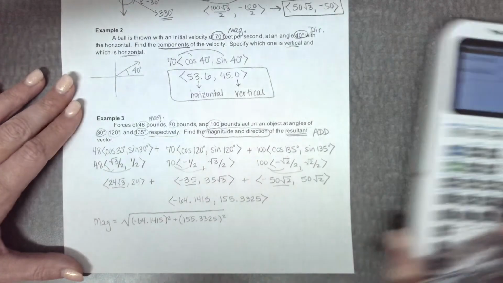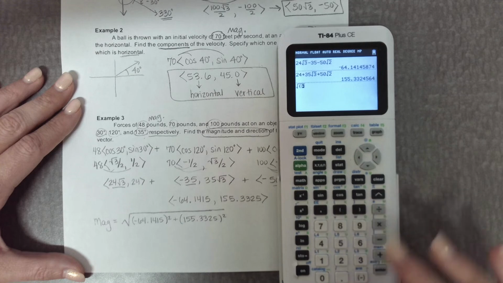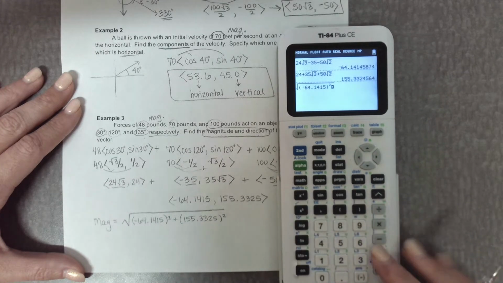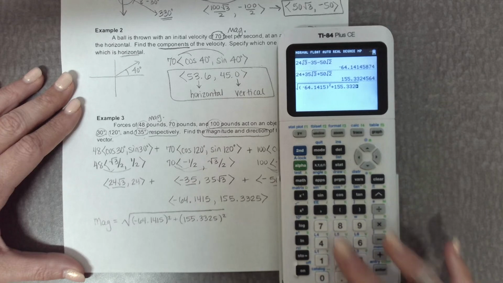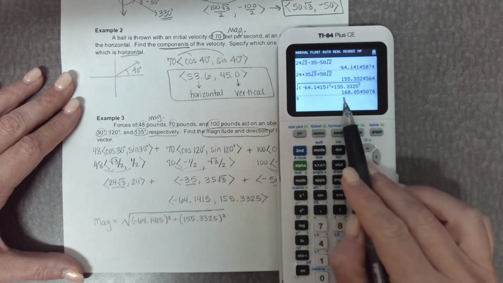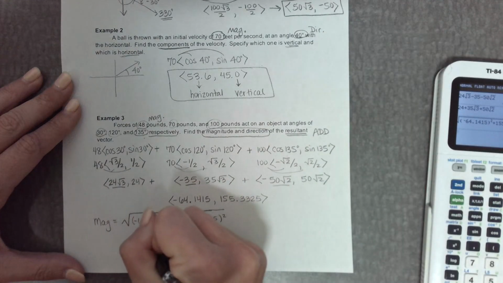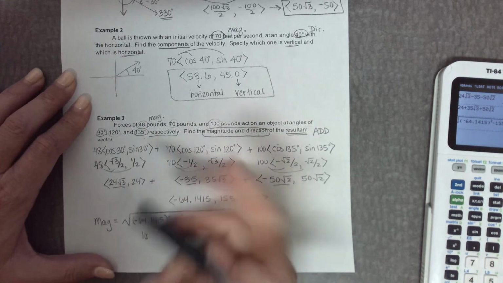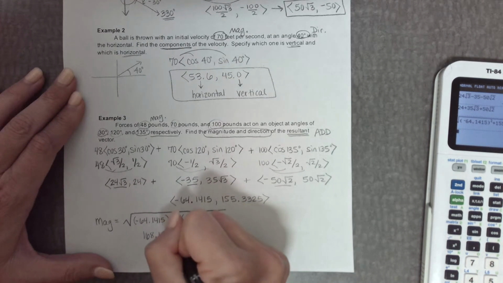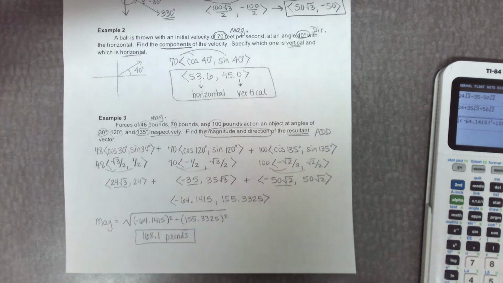And I'm going to type all that in the calculator, and I get 168.1. And this was in pounds. So that is the final magnitude.